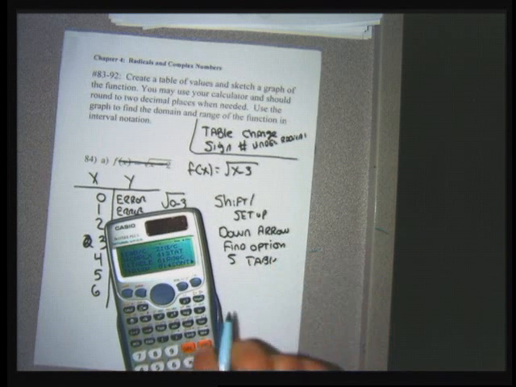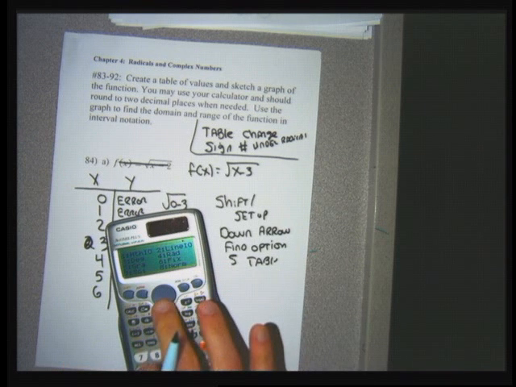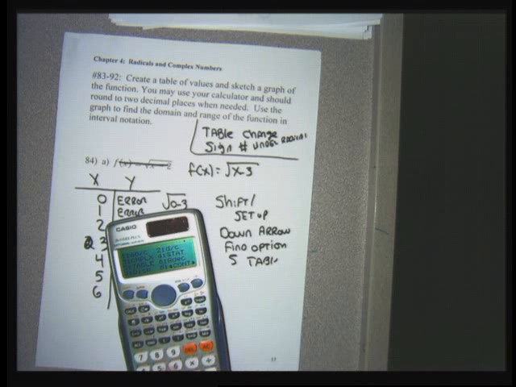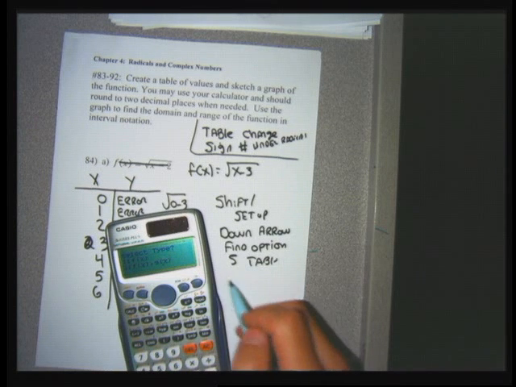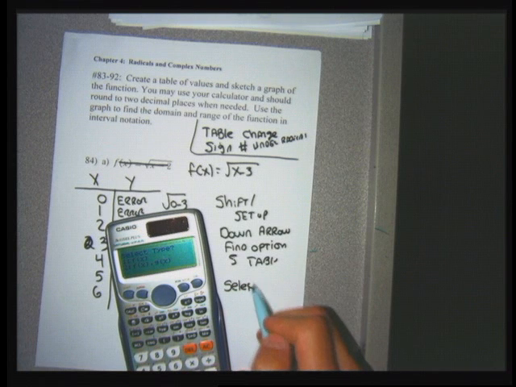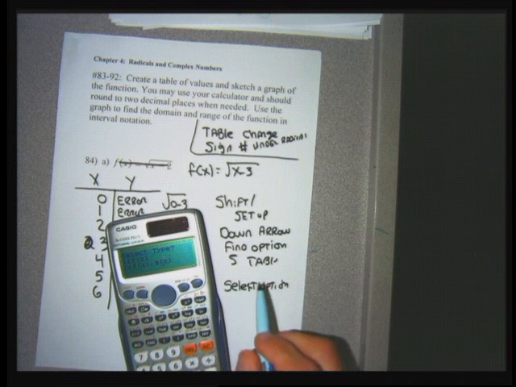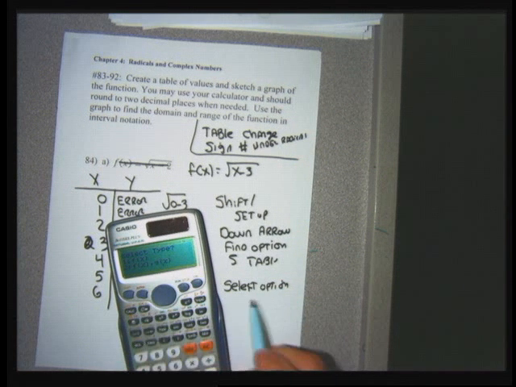So let me just clear this out. What I did is I hit the Shift button, hit the Setup key, which is on the Mode button, pressed the Replay button down, and now I'm going to hit number 5 for table, and then select option 1. If you don't select option 1 right now, when we go to use the table function on our calculator, it's going to mess you up.